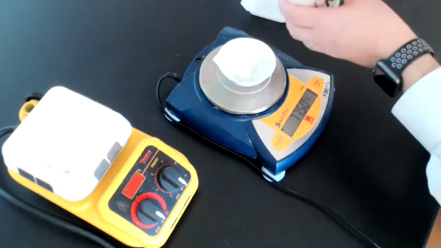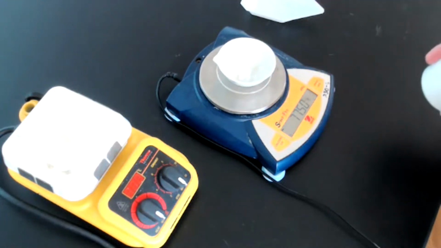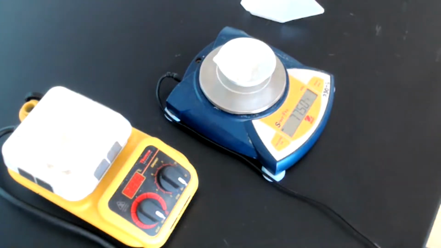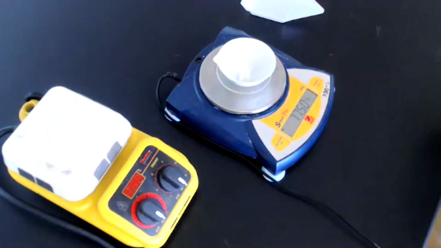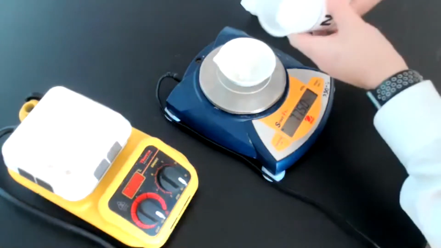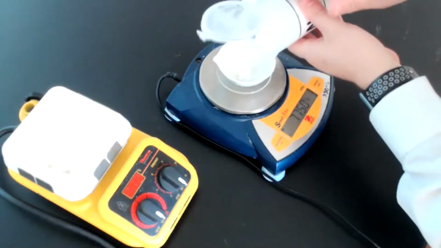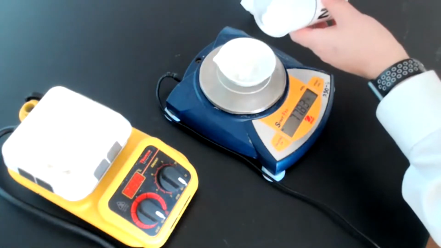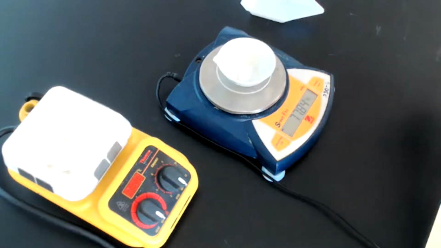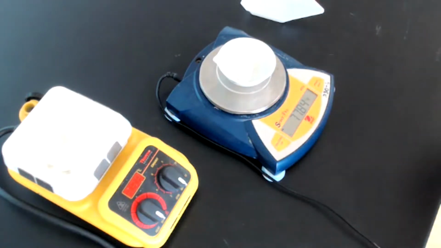Okay, so we are at 77.50 grams. I'm just going to try and add just a little tiny bit more here. Perfect. We are now at 77.84 grams.